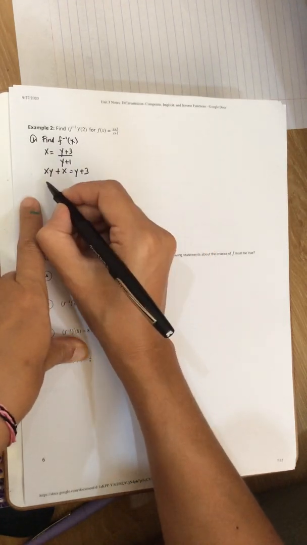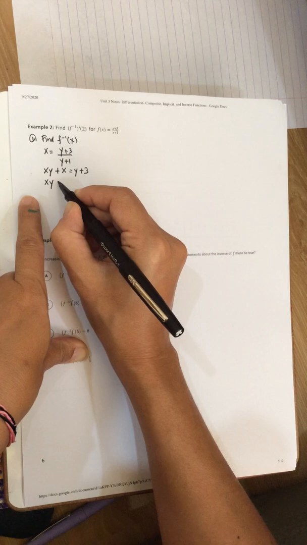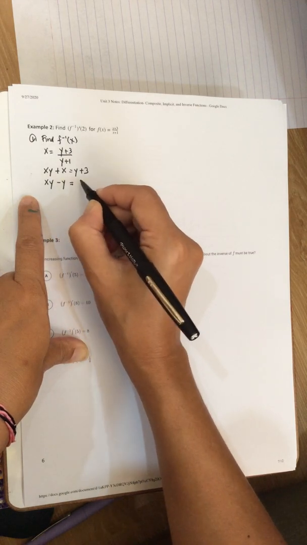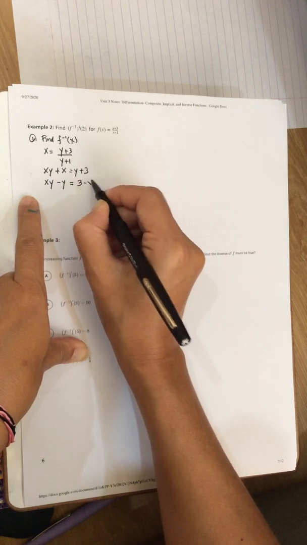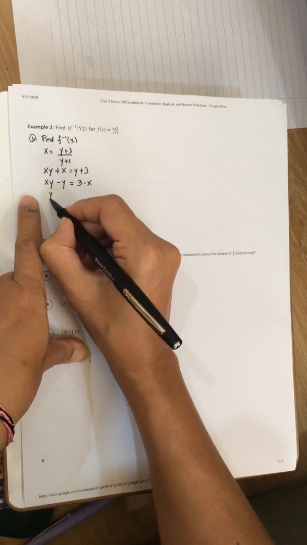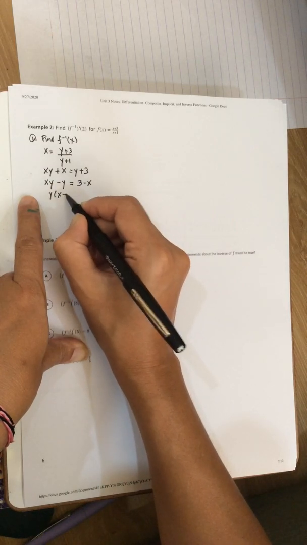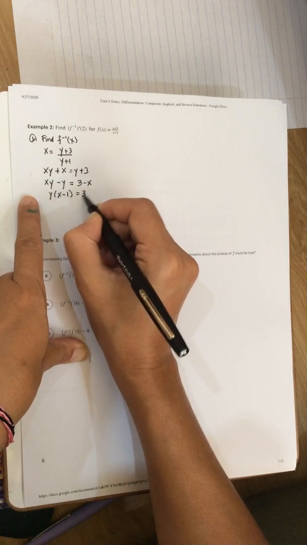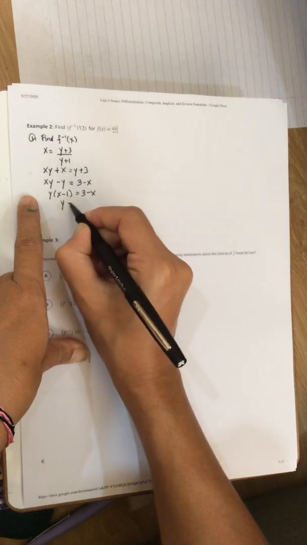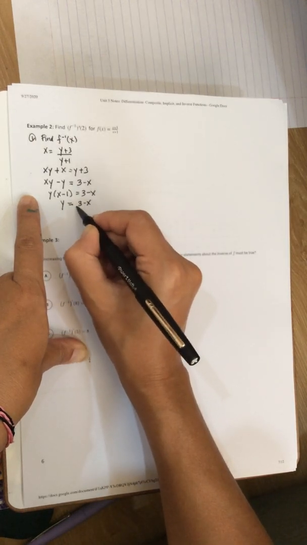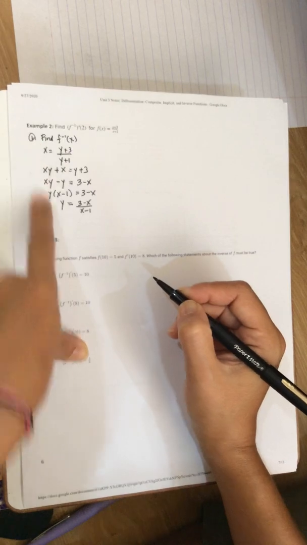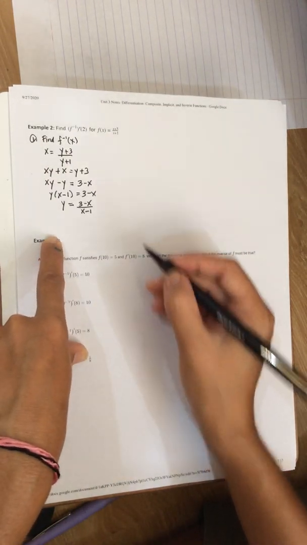I gather my y's on one side, so I have xy minus y equals 3 minus x. So I can factor out a y. So then I end up with y equals 3 minus x over x minus 1. It's my inverse function, okay?